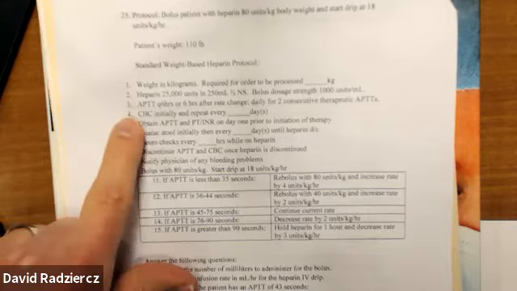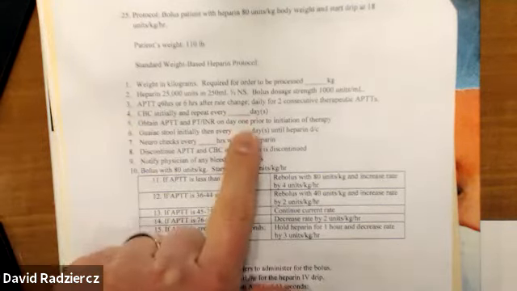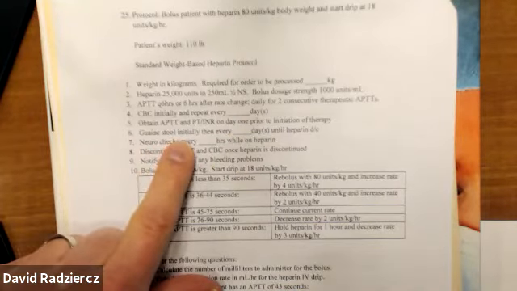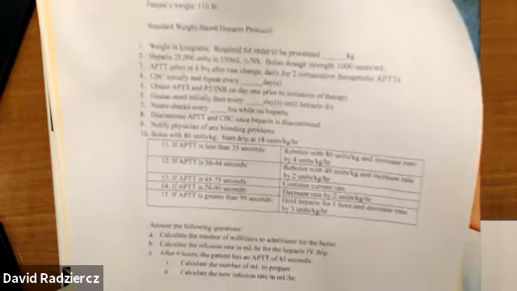Now, some of the protocol you're not going to be doing for the dosage calc portions of it, such as you're not going to worry about filling in the CBC and how often that should be done. You don't need to worry about the guaiac stool. You don't need to worry about the neuro checks. You don't need to fill in the protocol. You just need to know how to get information from the protocol to answer the questions below.